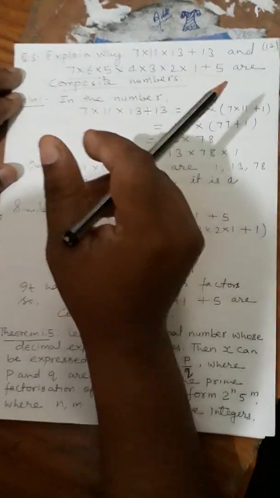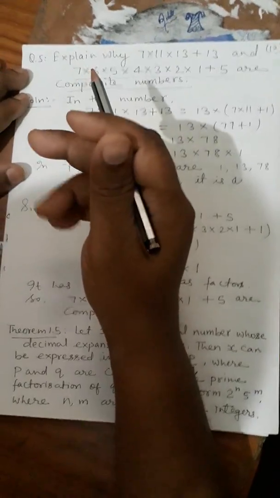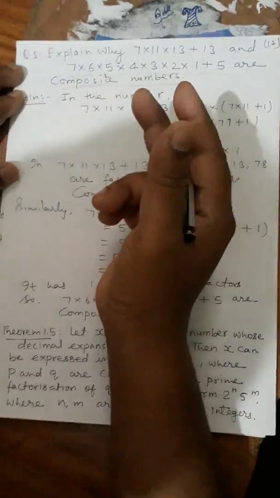That means the result should be divisible by 1, by itself, and by some more numbers. That is the concept. So let's go with the first example, 7 into 11 into 13 plus 13.